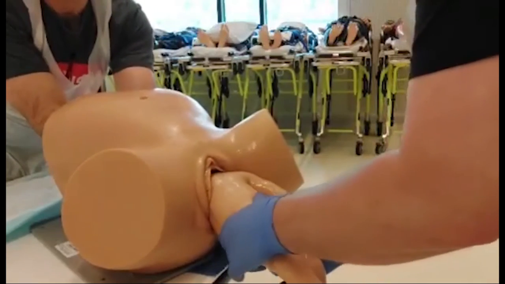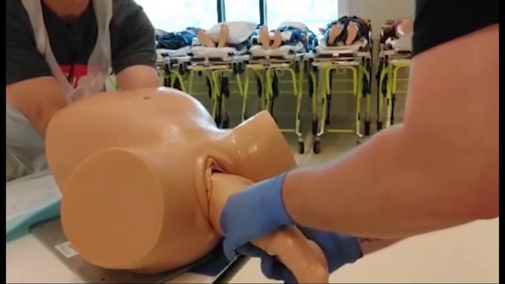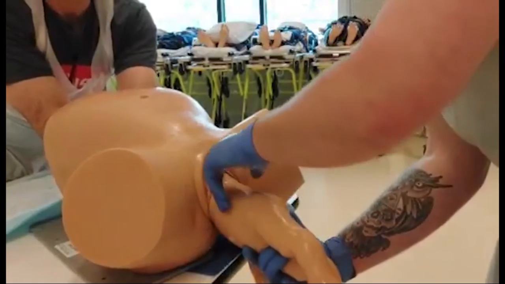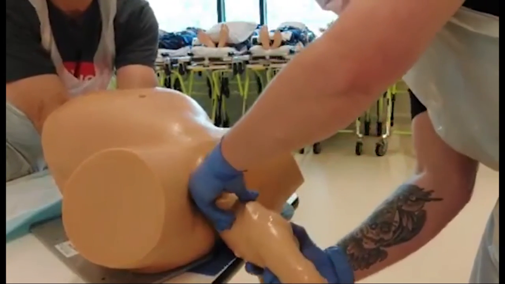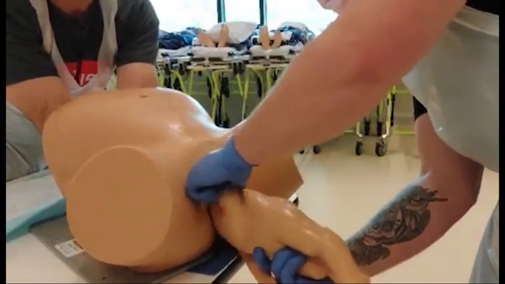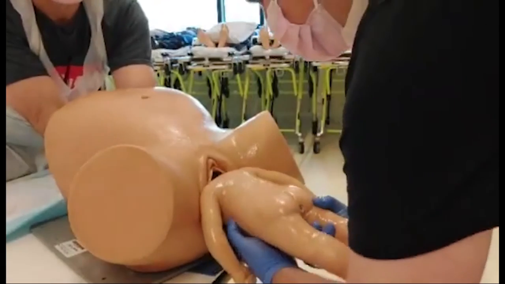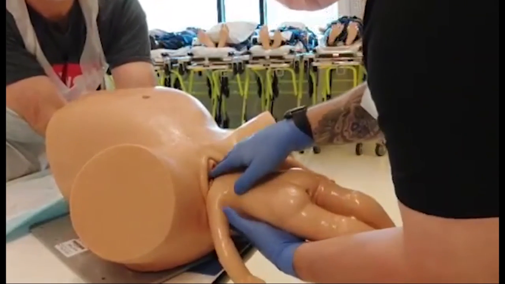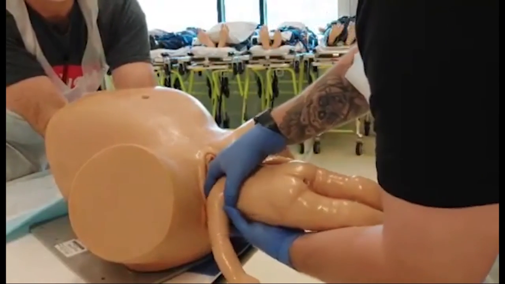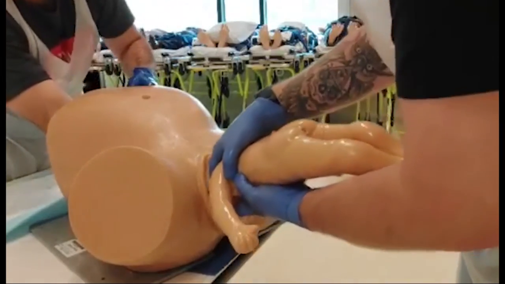I then rotate the baby back into a neutral position and begin the MSV by placing 2 fingers on the baby's malar bones and using my other hand to hook over the shoulders and middle finger to support the occiput. I then flex the head downwards and pull the baby gently upwards to fully deliver. From here, I then place the baby on the mother for skin-to-skin contact and cover it in a towel to keep warm.